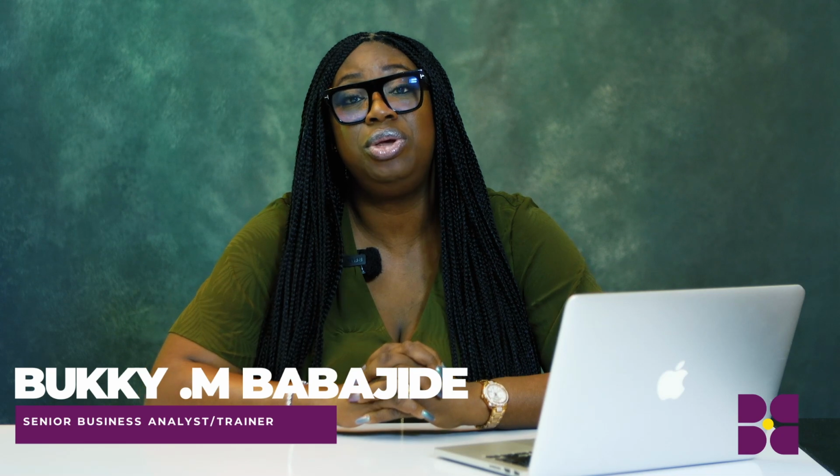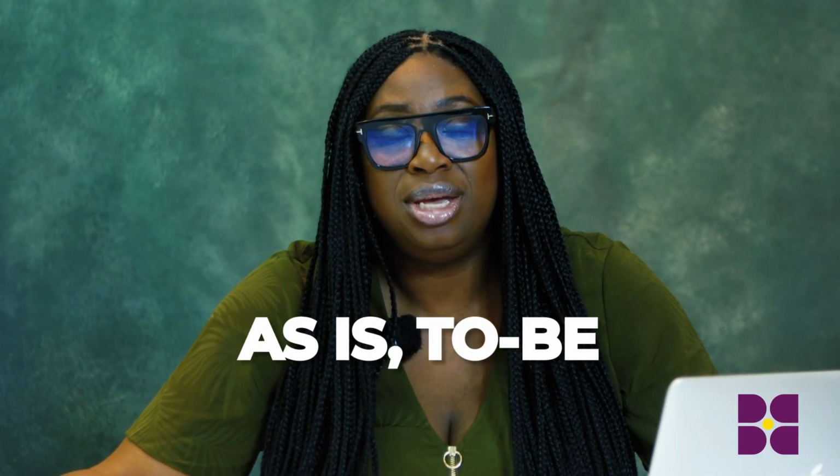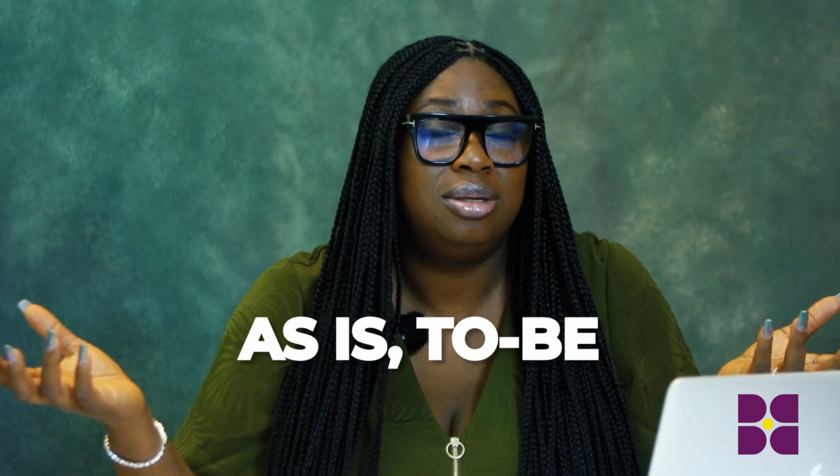Gap analysis, I don't know if you've heard about it, but it's one of the techniques that we use to understand where a company, an organization wants to be. So what is gap analysis? It is the difference between the current state and the desired state. So we use something called as-is to-be. And I've heard people call it delta. So what is the difference? So I'm here now and I want to be here tomorrow.